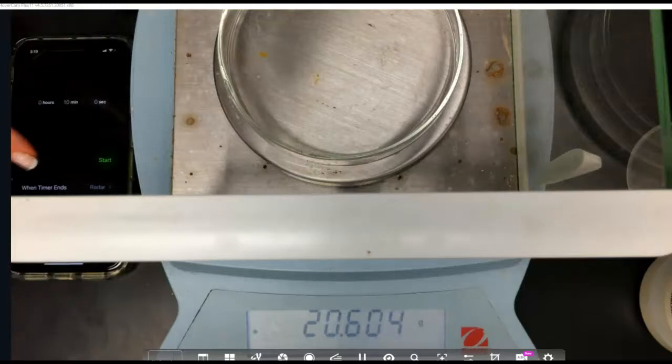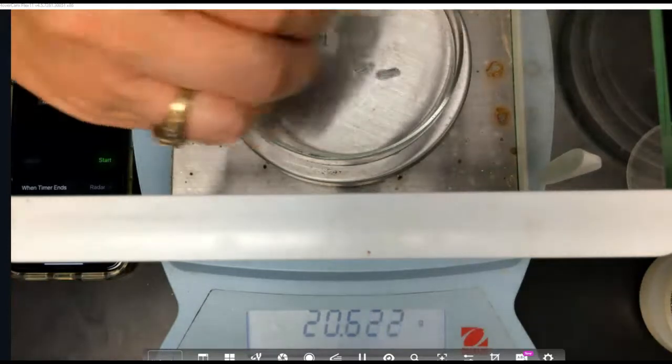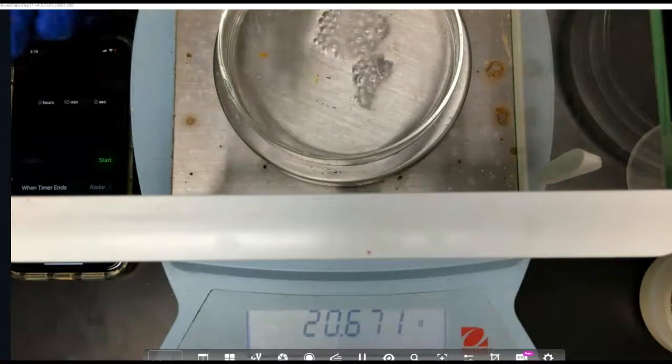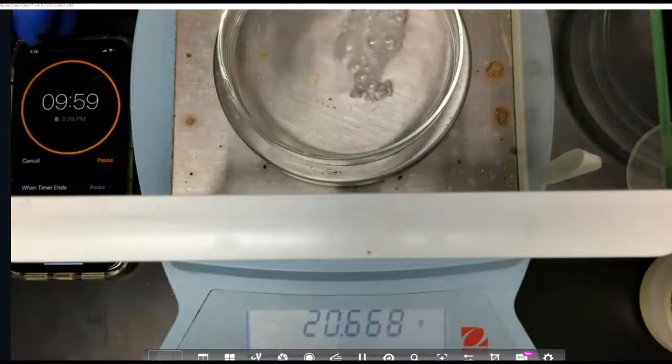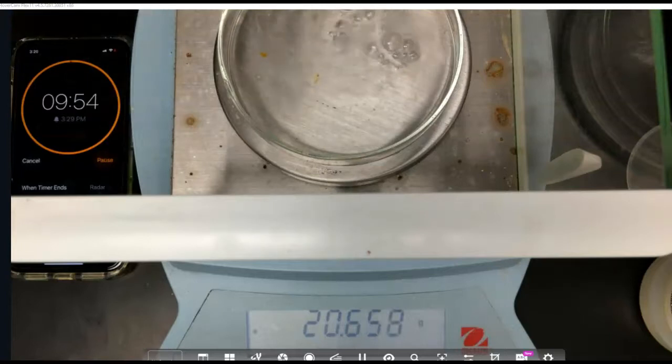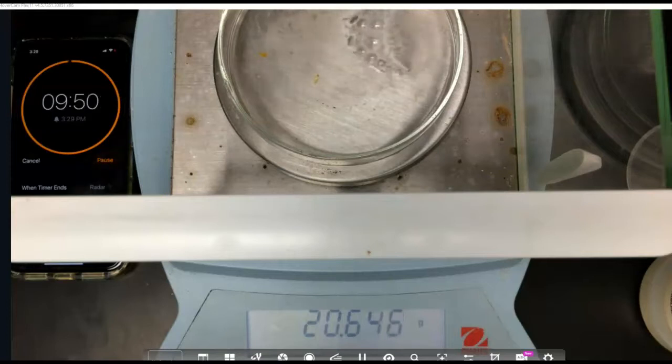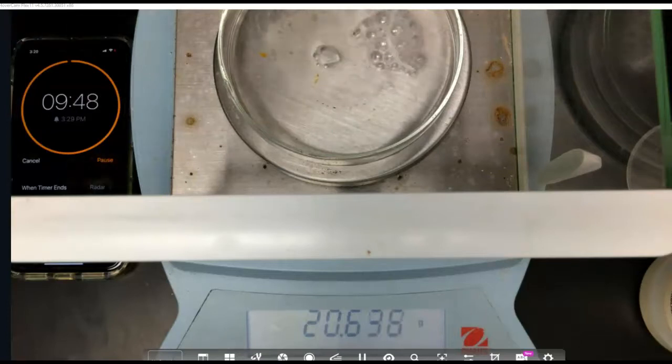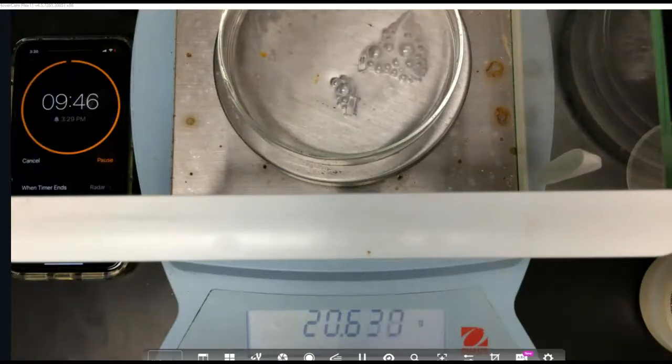Okay, our timing. If we're adding 0.070 grams to 20.602 grams, then we're going to have 20.672 grams. So here we go. And we did end up with 20.67, and I'm going to go ahead and start our timer. So our starting grams was 20.670 grams, and that was at time 0.